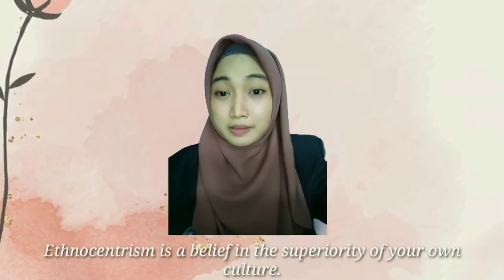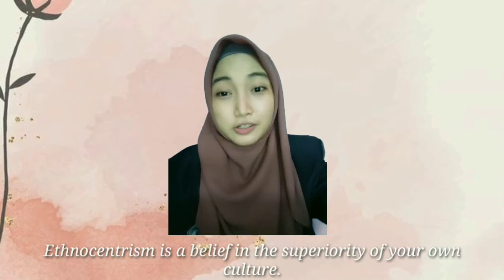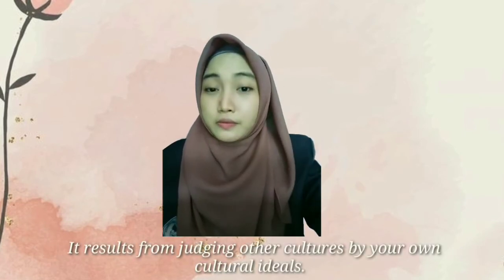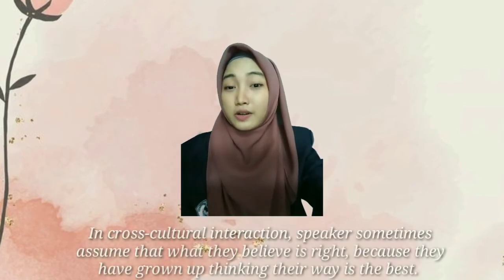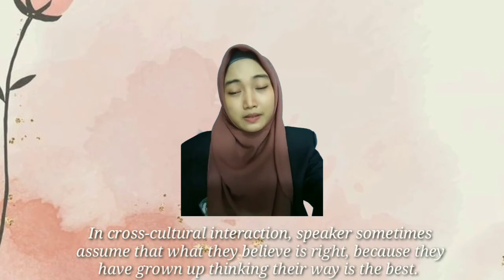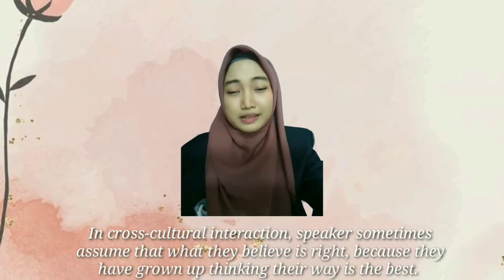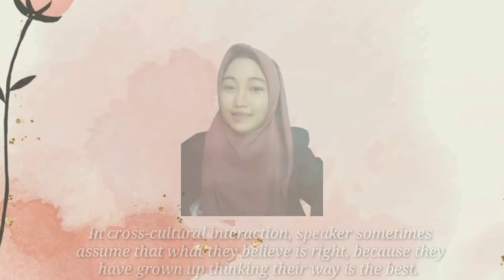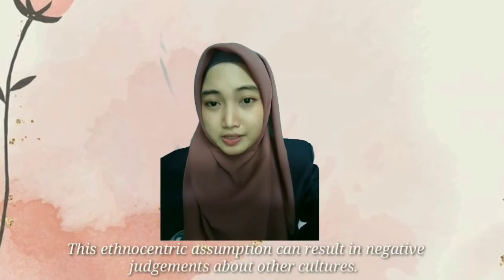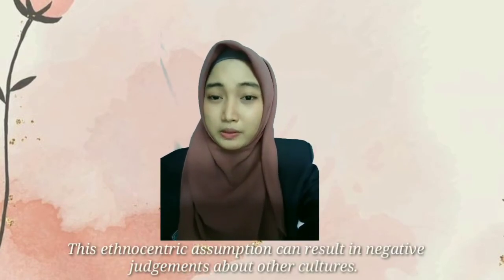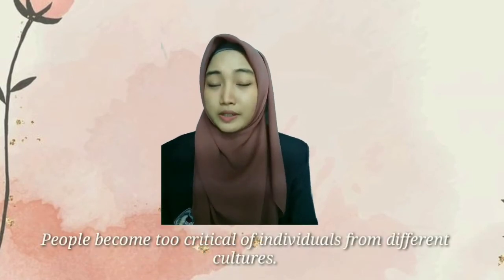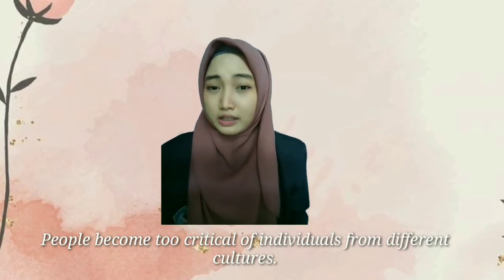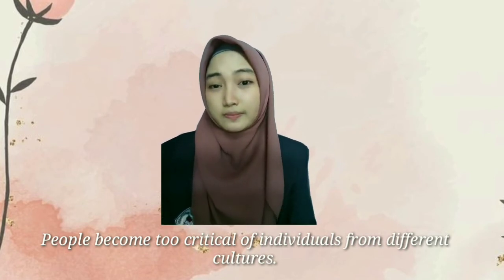Ethnocentrism. Ethnocentrism is a belief in the superiority of your own culture. It results from judging other cultures by your own cultural ideals. In cross-cultural interactions, speakers sometimes assume that what they believe is right because they have grown up thinking their way is the best. This ethnocentric assumption can result in negative judgments about other cultures. Another manifestation of ethnocentric attitude is that people become too critical of individuals from different cultures.